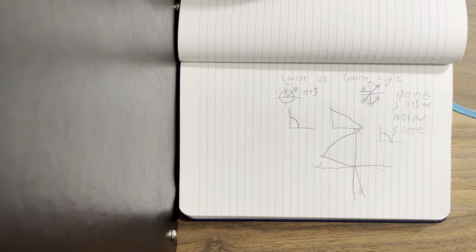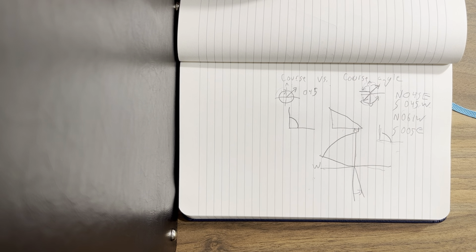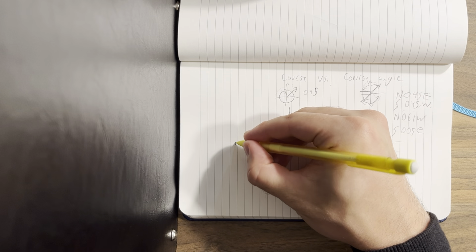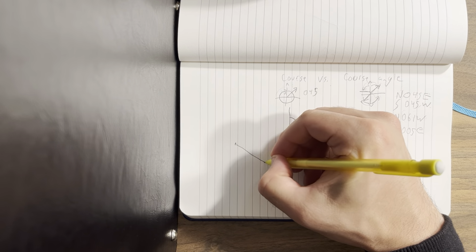The whole point of all of this is, in a sailing, let's assume you're using a sailing in the normal direction of you have point A and point B, and you're trying to find the course and distance between them.